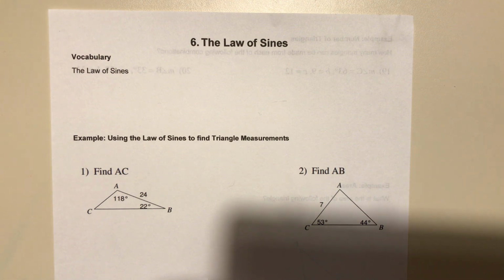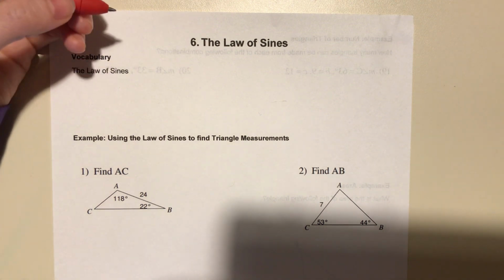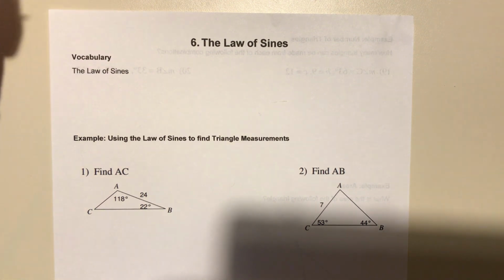There are 2 ways that you can use trigonometry without right triangles. One of them is called the law of sines. That's what we're working with today. The other one is called the law of cosines, and we'll work with that next week. So the law of sines is, just like I said, a way to use sine ratios without right triangles.